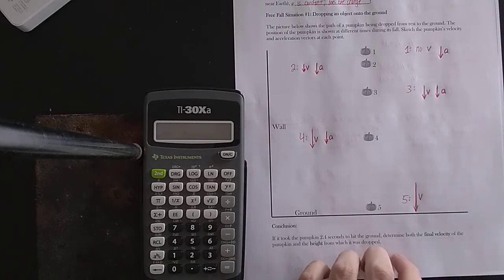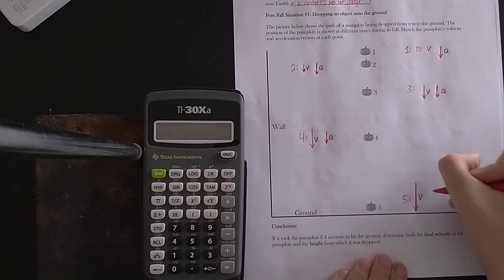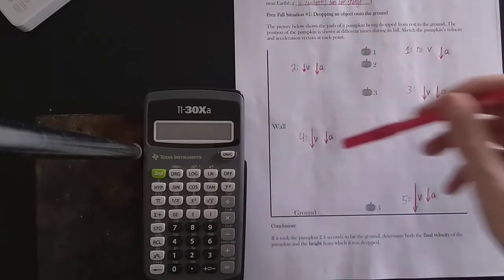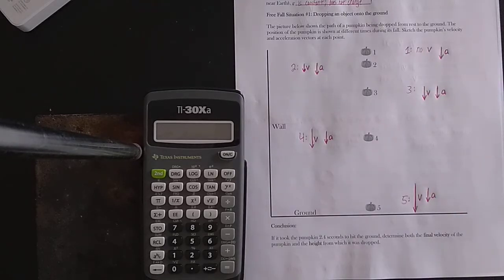But again, as the pumpkin is still in free fall, even when it gets towards point 5, the acceleration hasn't changed. Okay? So, if you have an object that's in free fall, the velocity will change. That's what acceleration means. If it has some acceleration, that means the velocity is going to change. But the acceleration itself does not change. It remains constant for the entirety of the object being in free fall.